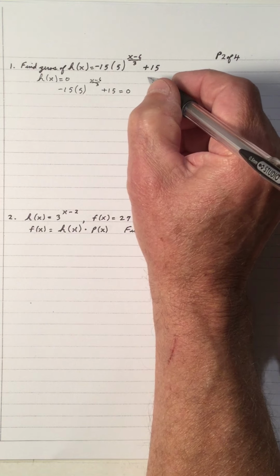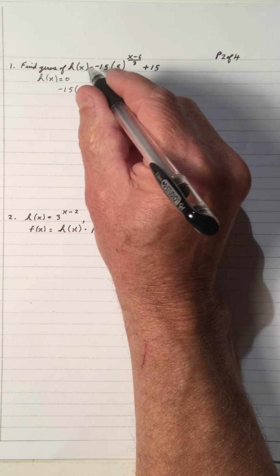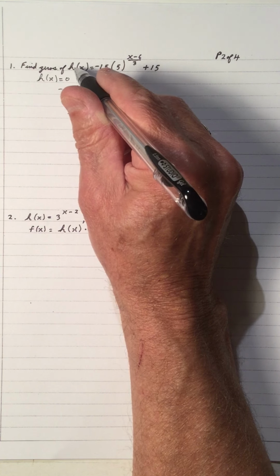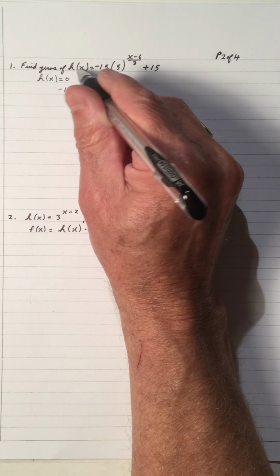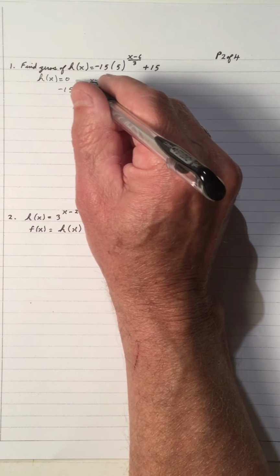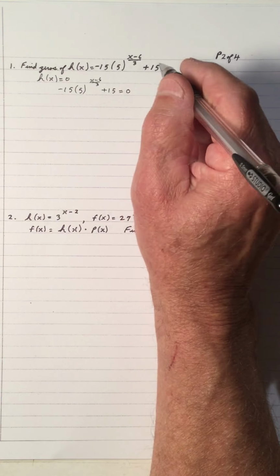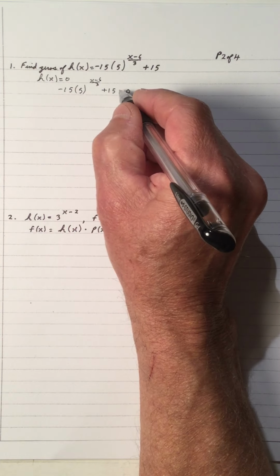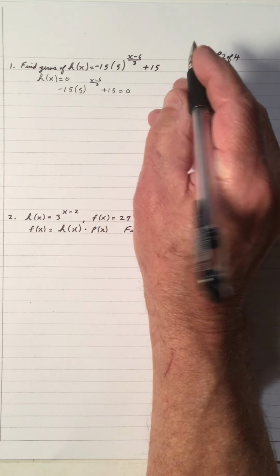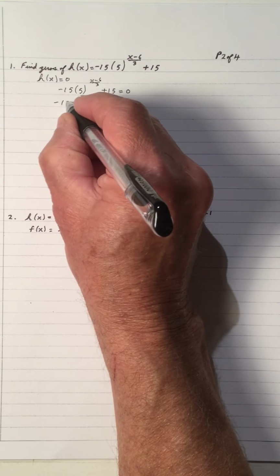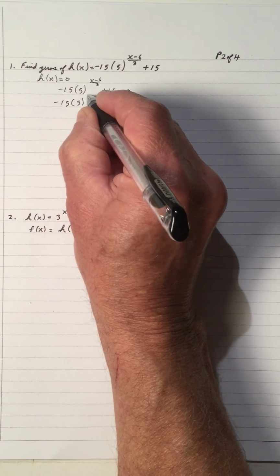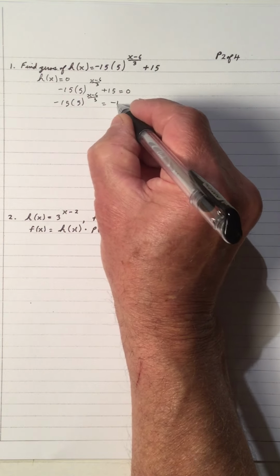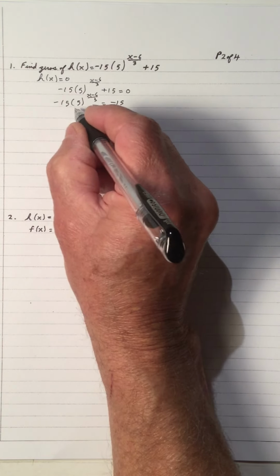The zeros of an exponential function in function notation is what we call the zeros. If this was equal to 0 right away, then we would be finding the roots of the solution. So negative 15 times 5 to the (x minus 6) over 3 equals negative 15. We move it over and make it a minus.